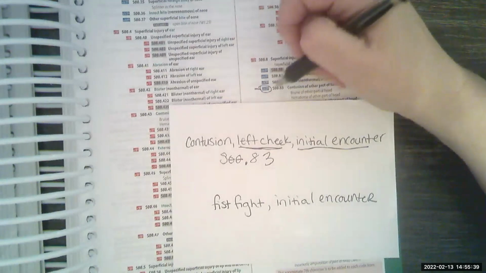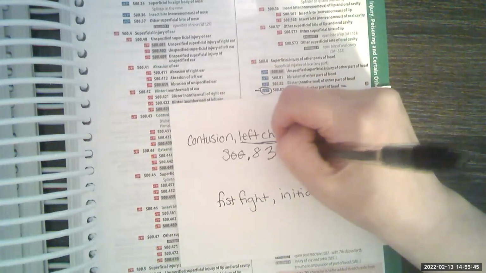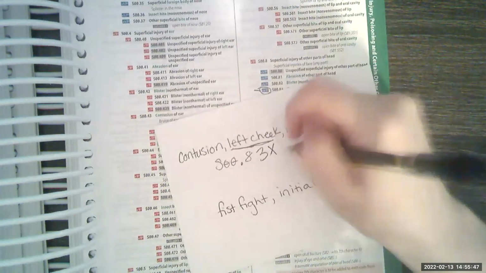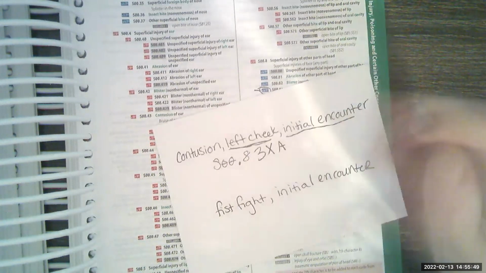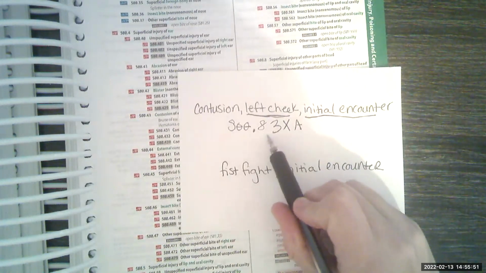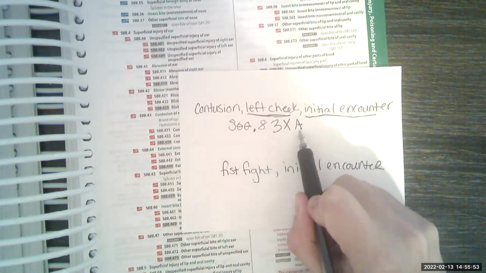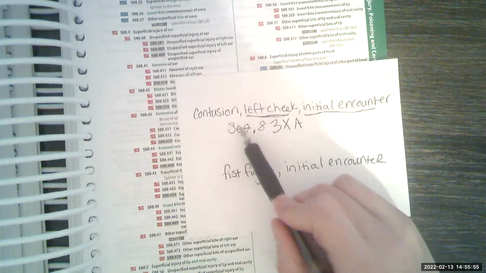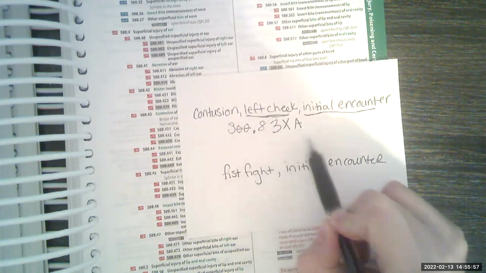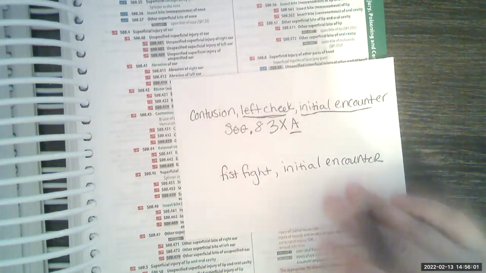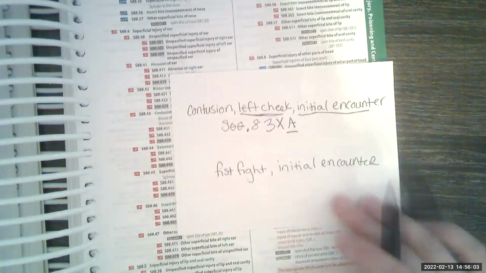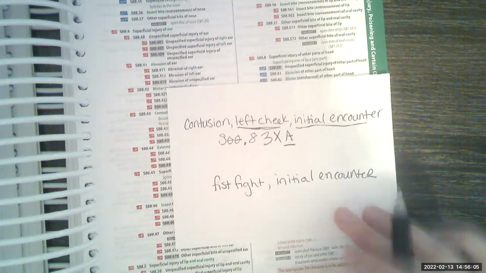We currently only have 5. So we are going to do a placeholder X. And then our final character is going to be A, S00.83XA. And that's going to give us 1, 2, 3, 4, 5, 6, 7 characters, with our final character being A for initial encounter. So it's going to fully describe this primary condition that we're looking at.